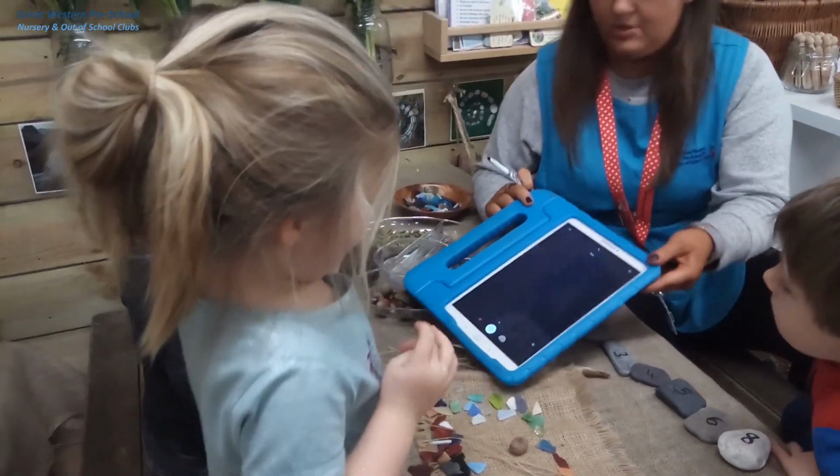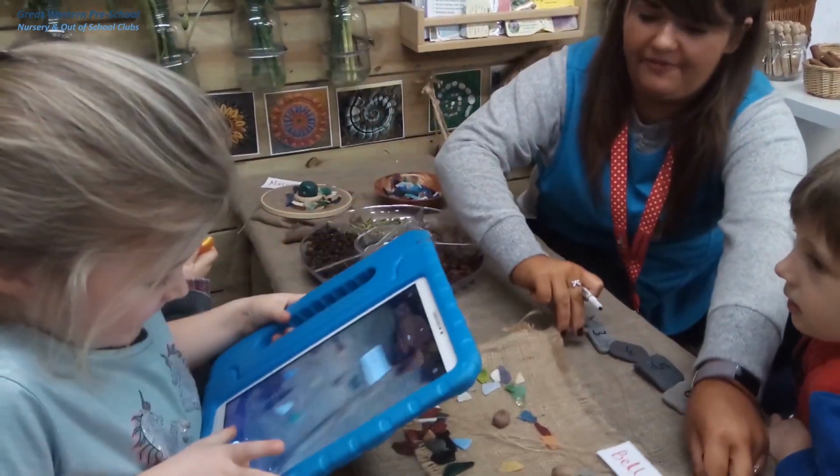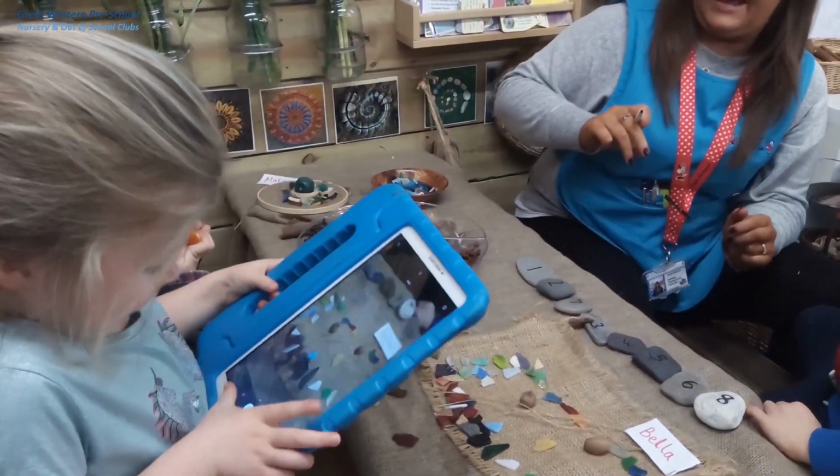Photographs are taken to record the children's achievements. The children can keep these pictures and they can be used to form part of an assessment.